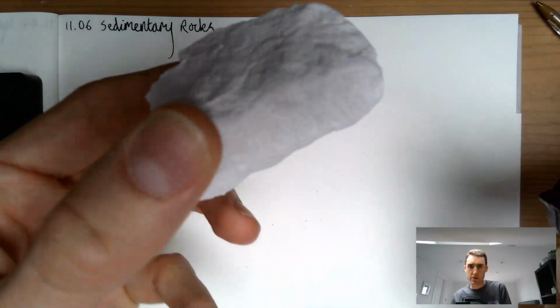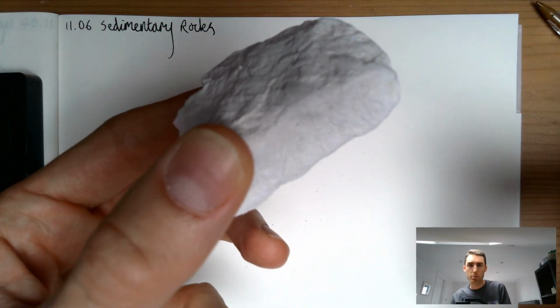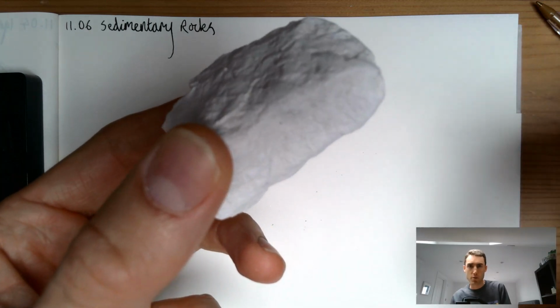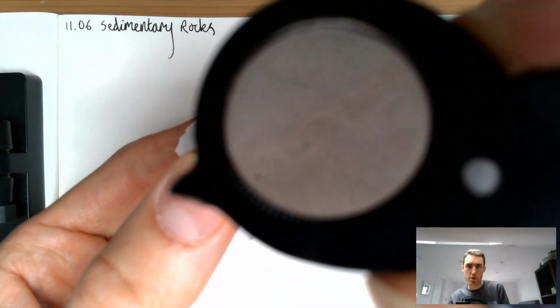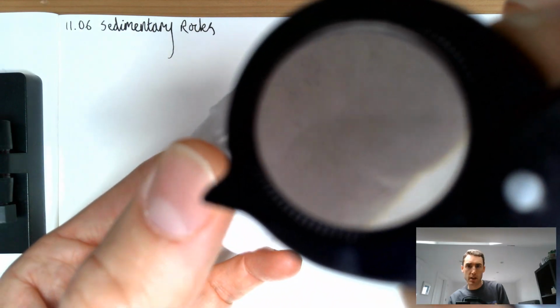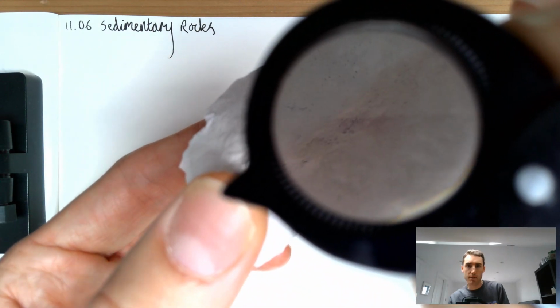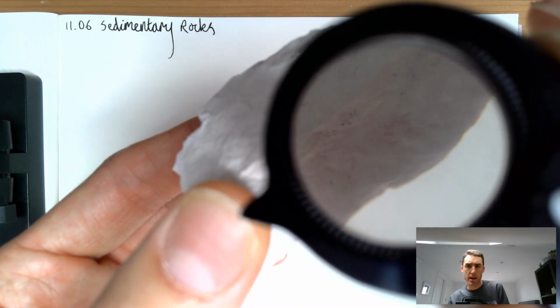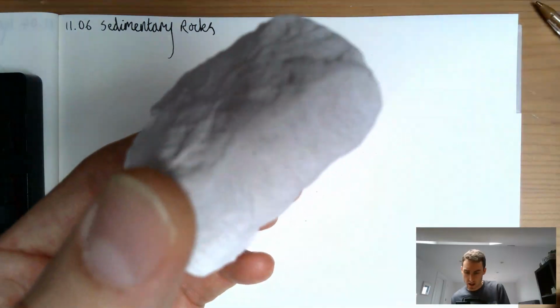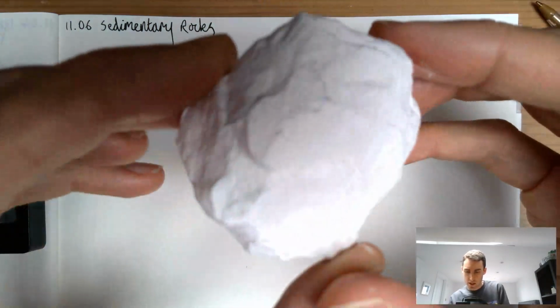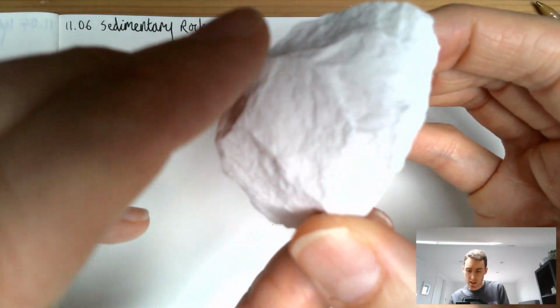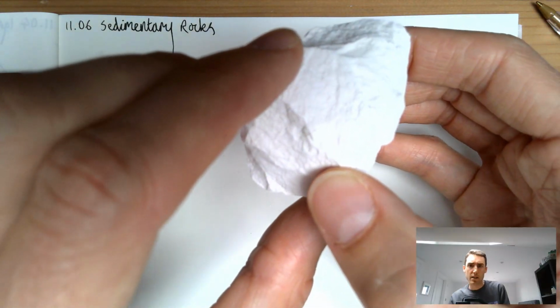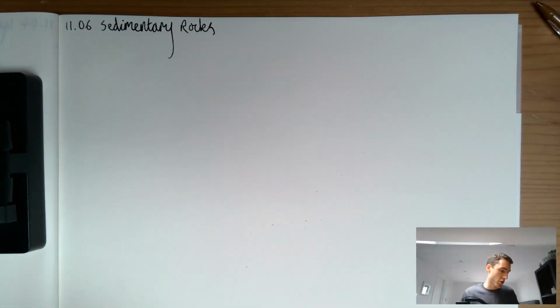We can also show them some chalk, which they'll probably be quite familiar with, but again, this is full of calcium. It's full of the remains of plants and animals that have fallen to the bottom of the ocean, and you get lots of this in the southeast of England in particular, and down in Dorset. And you can start to see, though it's not perfect here, some of the layers, and you may have samples which show that more clearly.